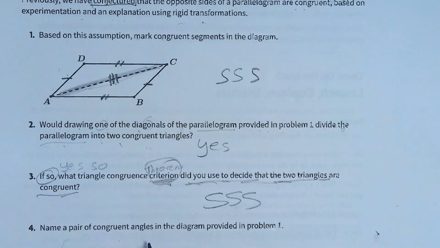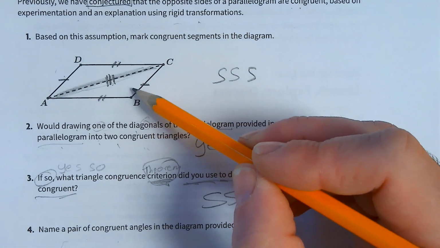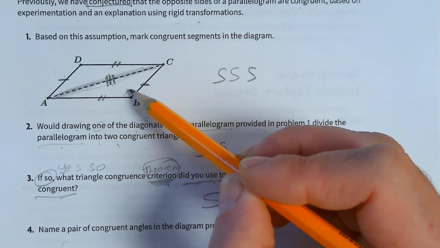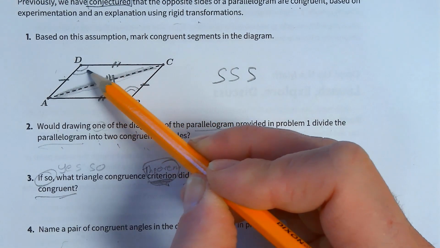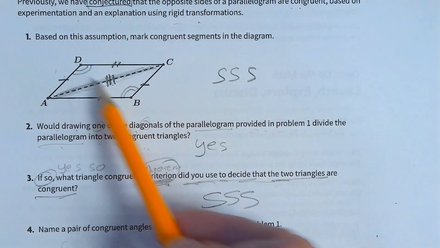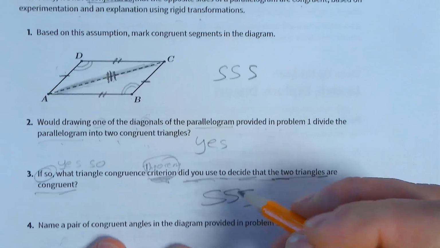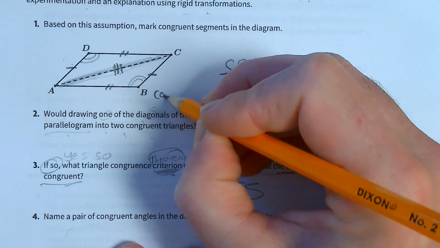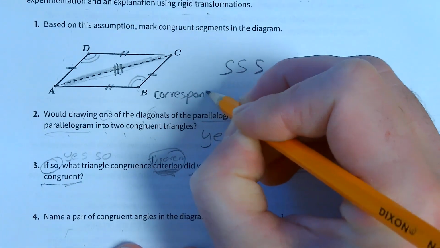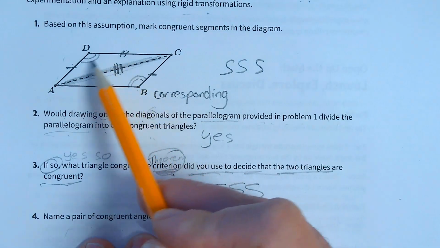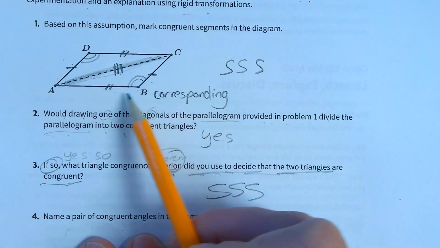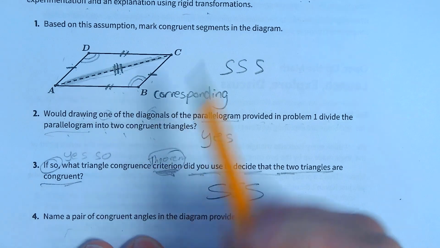Name a pair of congruent angles in the diagram provided in problem 1. Okay, this is tricky. Kind of. The easiest one is B to D. How do we know those are corresponding? Corresponding. That means matchy match. How do we know they match? They're in between the 2 and the 1 side. 2 mark, 1 side. 2 mark, 1 mark, 2 mark, 1 mark. That's the angle in between.